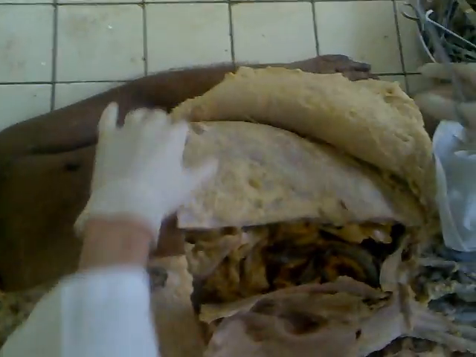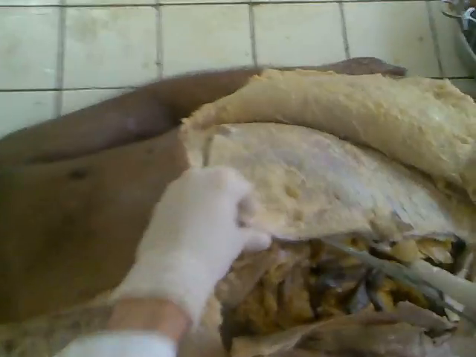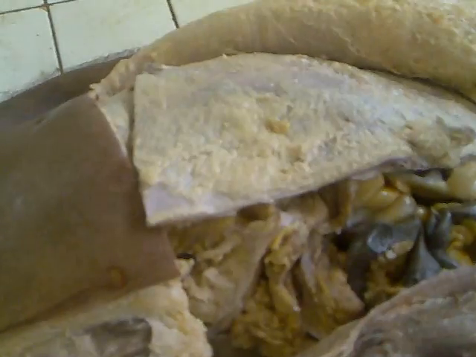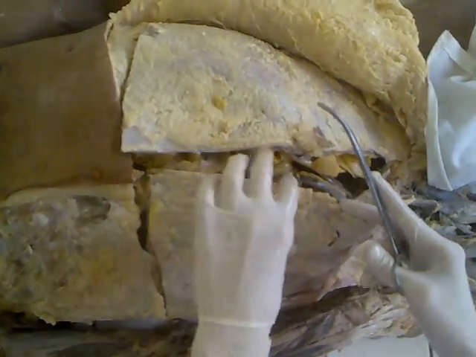Let's go to the other side. So now we've reflected the skin and the fascia, and we've reflected the muscles. We said that the aponeuroses of the external, internal oblique, and the transversus join to form the rectus sheath that encloses the rectus muscle. And we said that this is the rectus muscle. So these are the two layers of the rectus sheath, anterior and posterior.